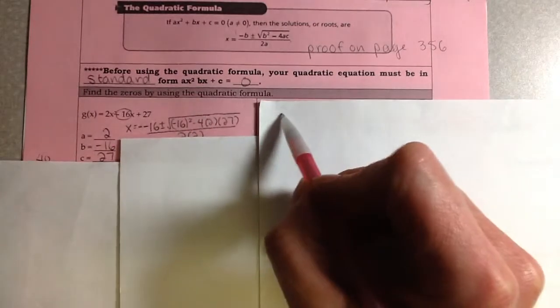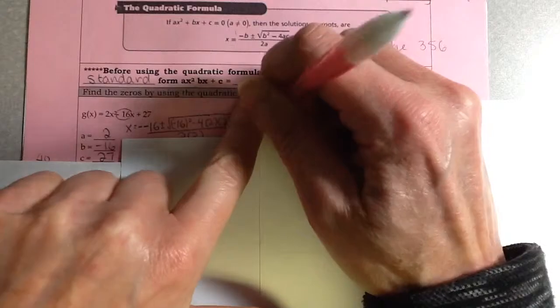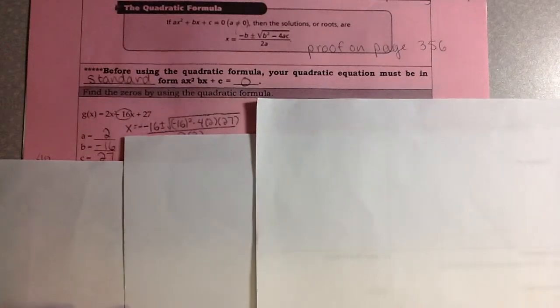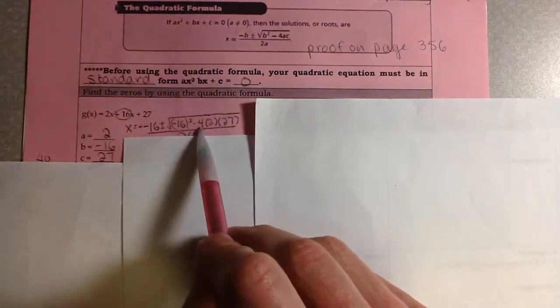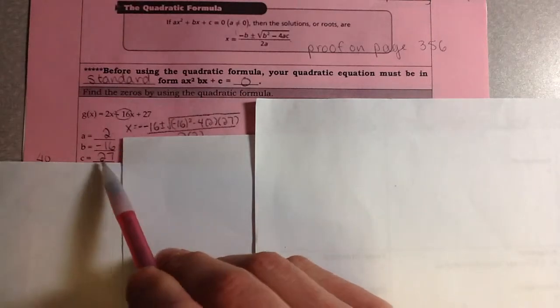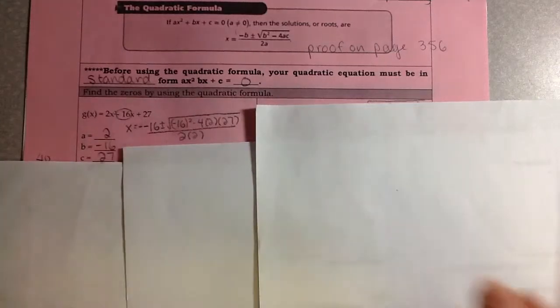Do not do negative 16 squared like that, because that will give you a negative number, and we know that when we square a negative number, it turns out to be a positive number. So be real careful how you're entering that into your calculator. Your calculator will compute it exactly how you put it in. And then it's minus 4 times a times c. And all of that goes over 2 times a, which is 2.